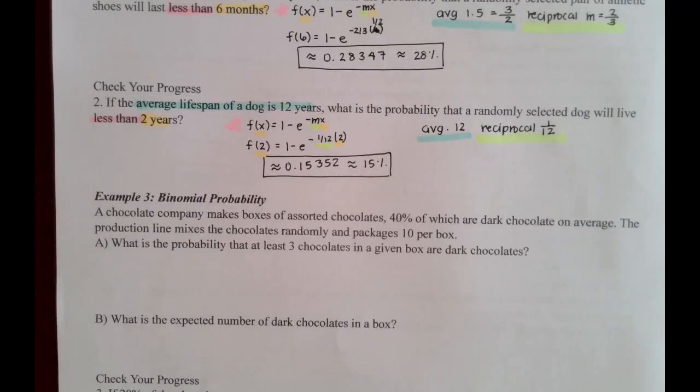Okay, you should have gotten approximately 0.15352 or 15%. If you got that right, you can move on to our last example. If not, here is your explanation.